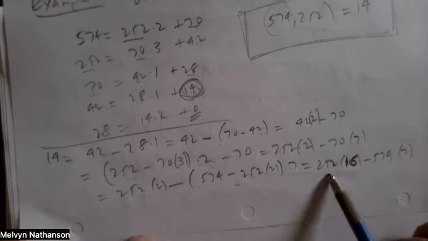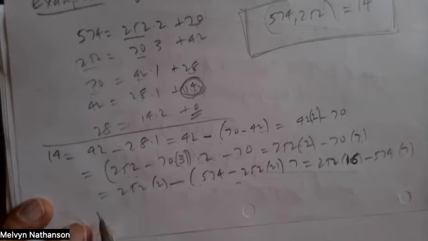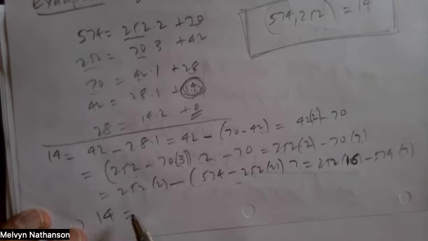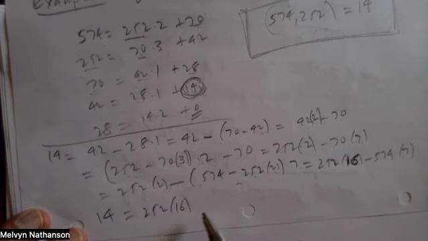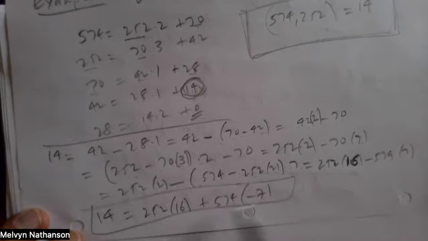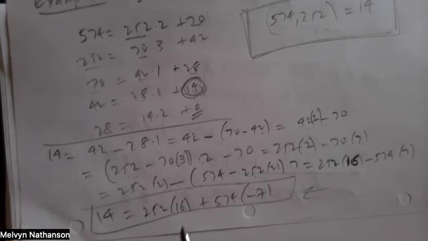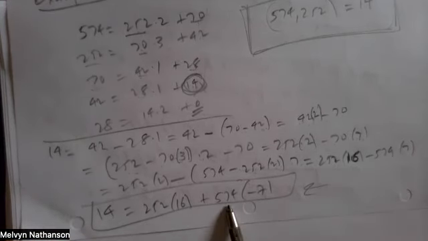So 14 is equal to 252 times 16 plus 574 times minus 7. So here I've written the greatest common divisor of 252 and 574 as this integral linear combination of the two numbers. 14 satisfies this equation. So if you multiply it out, it should work correctly.